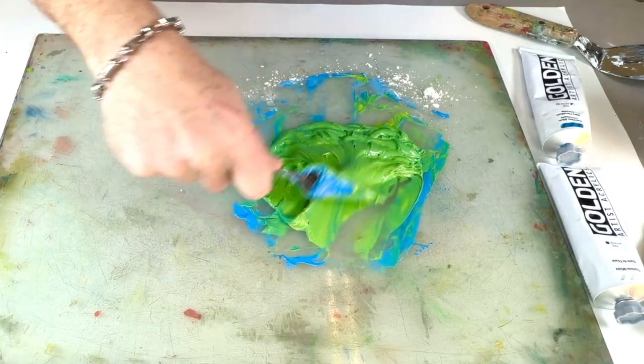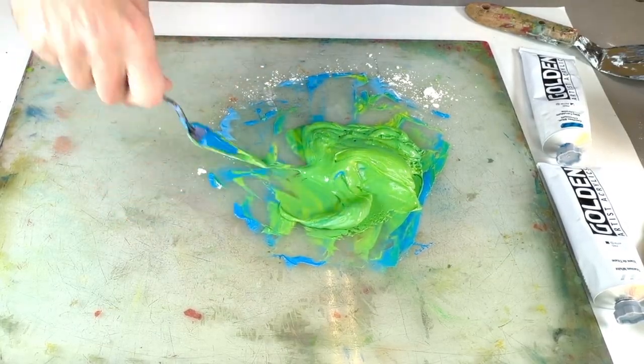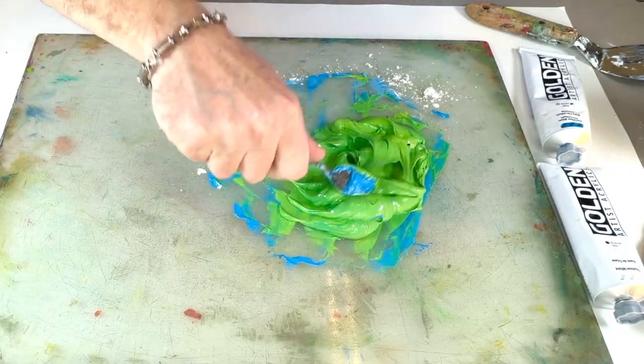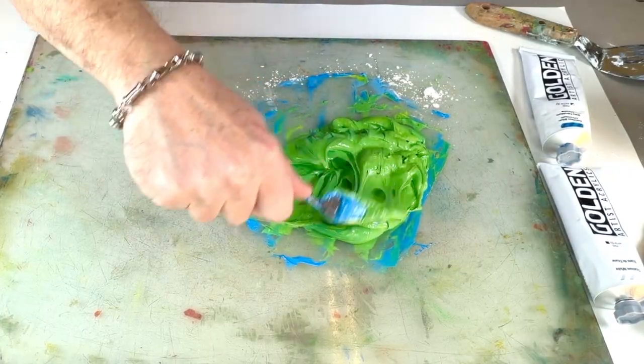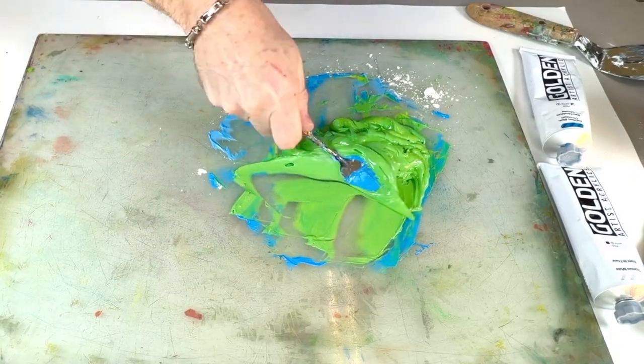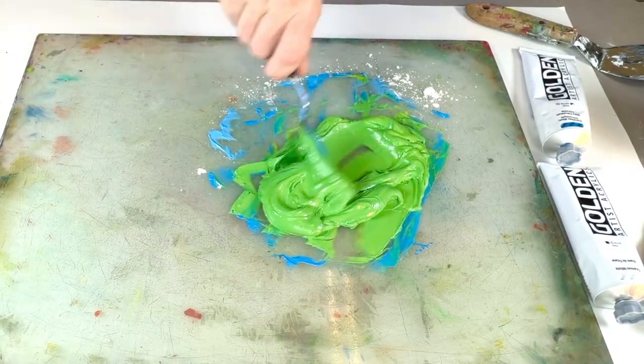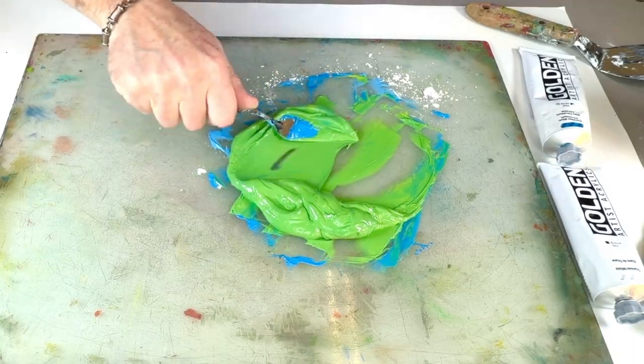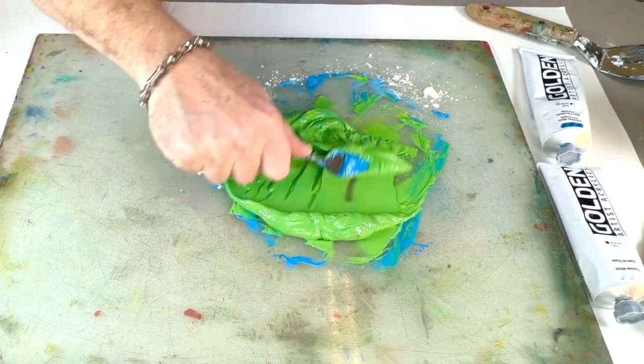And I want to mix all of my paint all the way, so there's no more streaks of color in it. And I always do that before I add the next mixture.